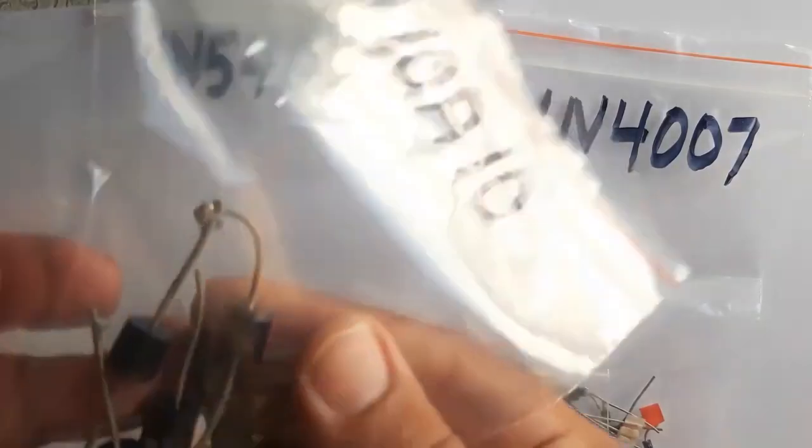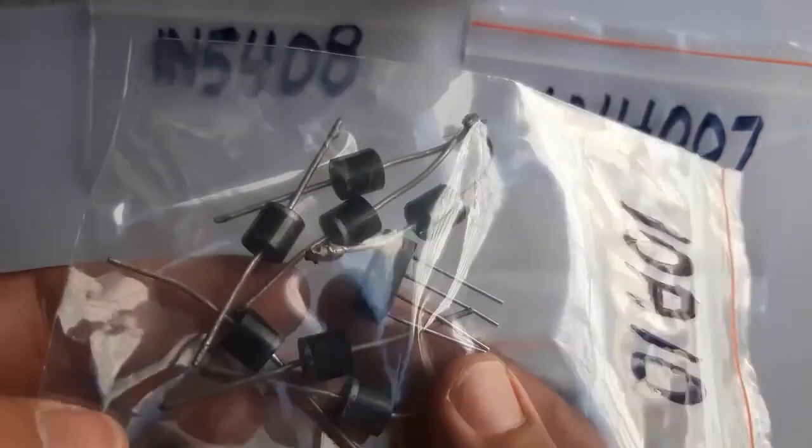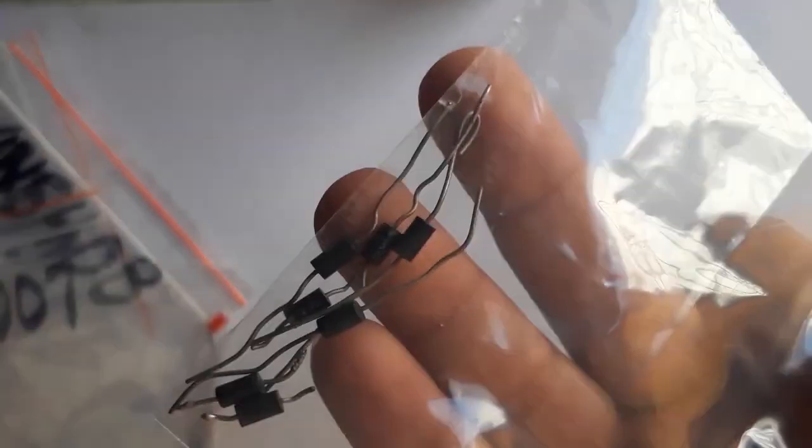So I will tell you how to check a diode with a multimeter. There are different types of diodes you can see here, but the checking method is very easy. The checking method is the same for all diodes. So now we are going to check only one diode. The method is the same for all diodes.